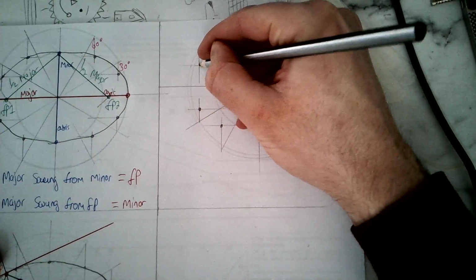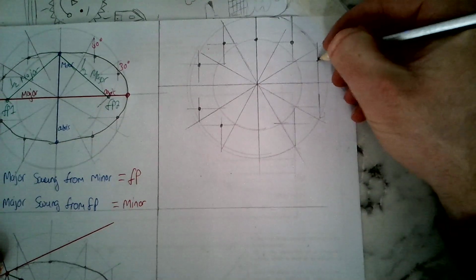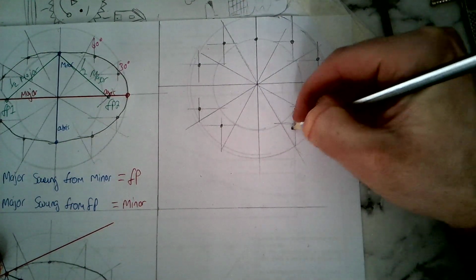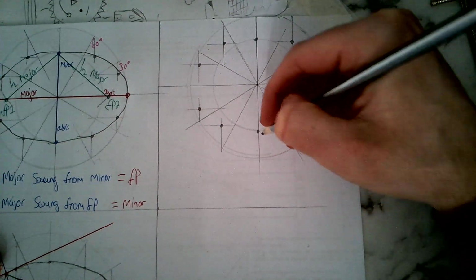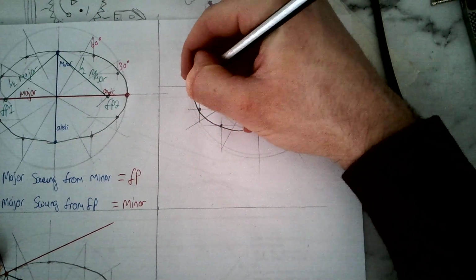Nearly there now. So again, I'm not marking in my major or my minor. I'm sure we're all well aware where they are by now.